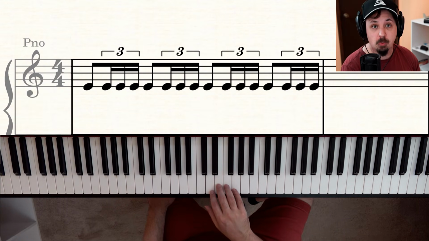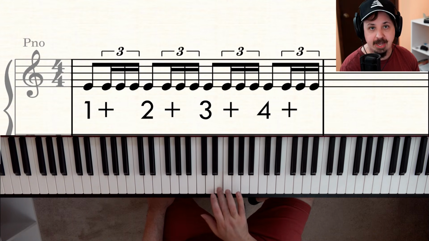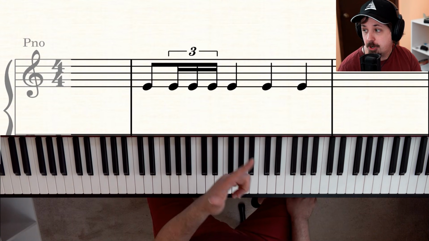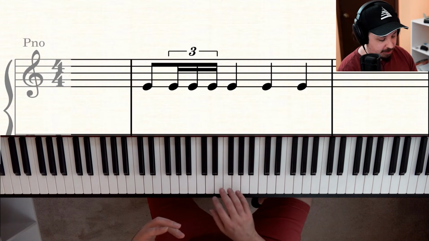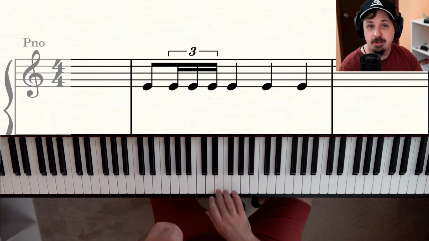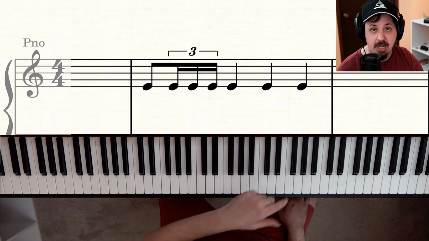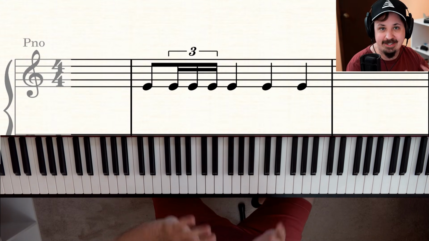So it's going to be counted as 1 and 2 and 3 and 4 and. In the original rhythm, I had quarter notes after, so let's count it out like this. 1 and 2 and 3 and 4 and. I continue to count 2 and 3 and 4 and here to maintain a consistent tempo.